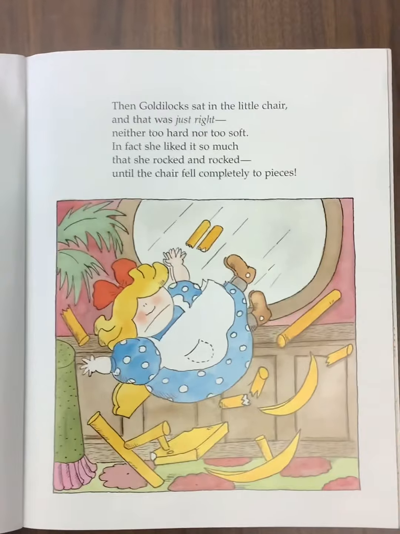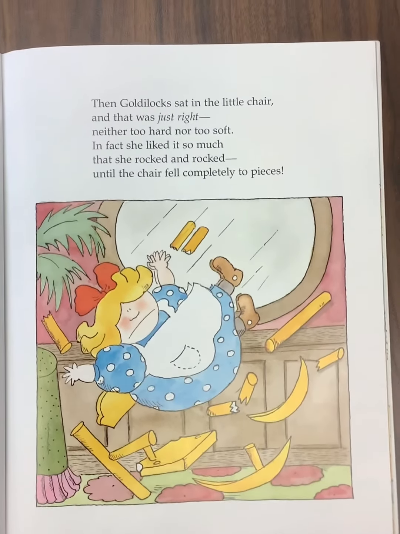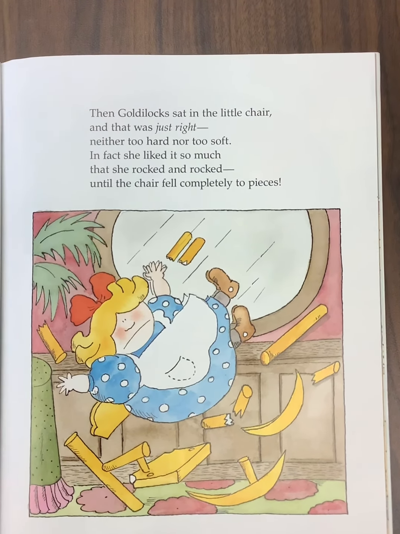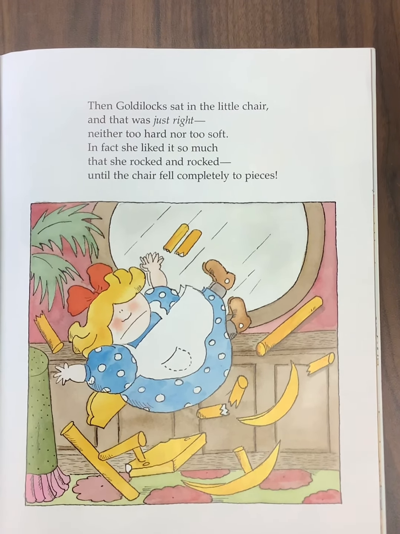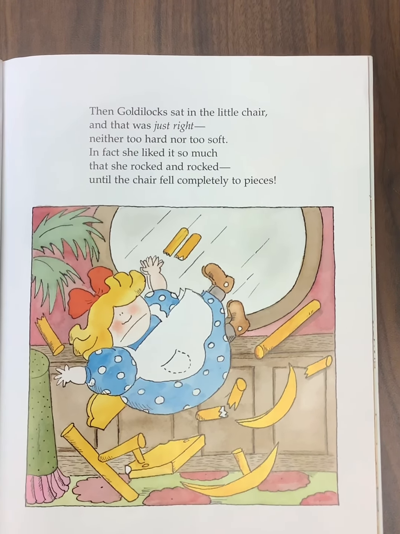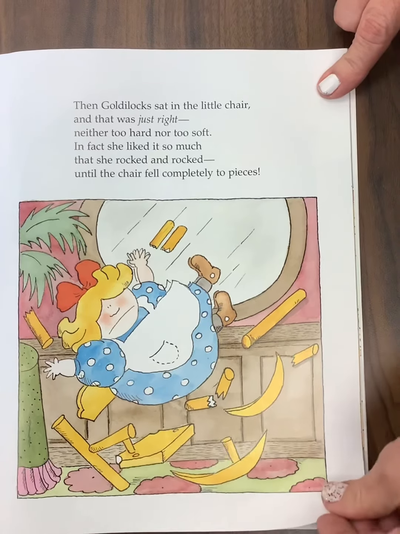And then Goldilocks sat in the little chair, and that was just right, neither too hard nor too soft. In fact, she liked it so much that she rocked and rocked until the chair fell completely to pieces. Smash.